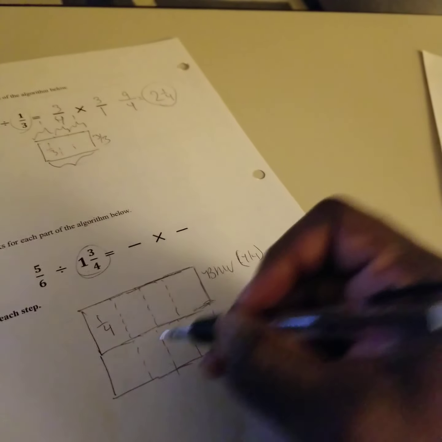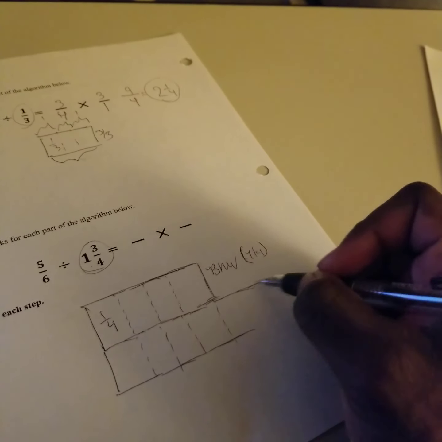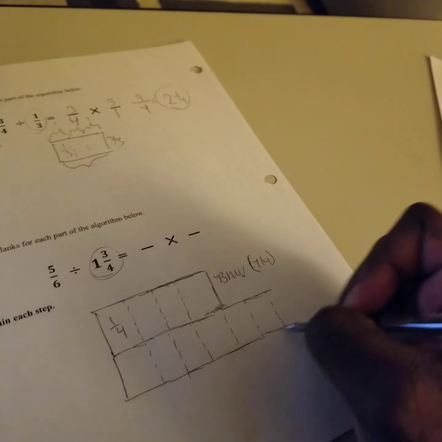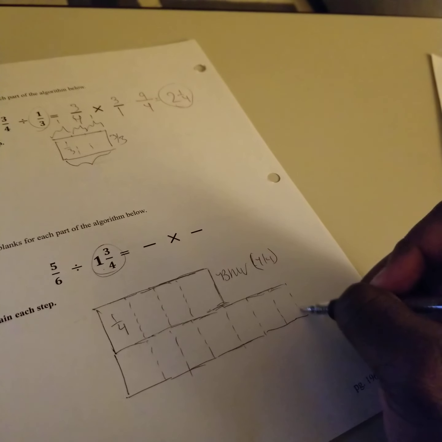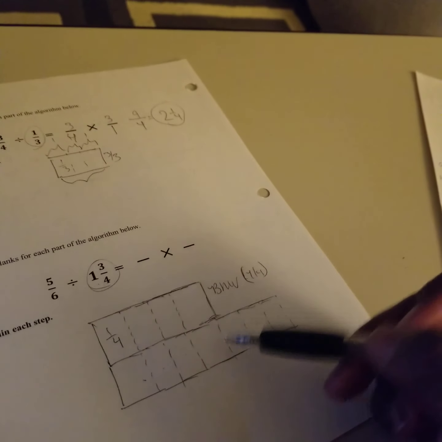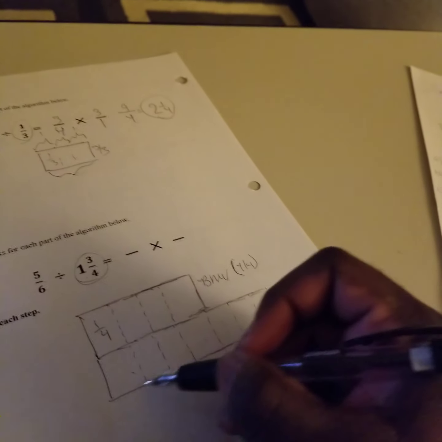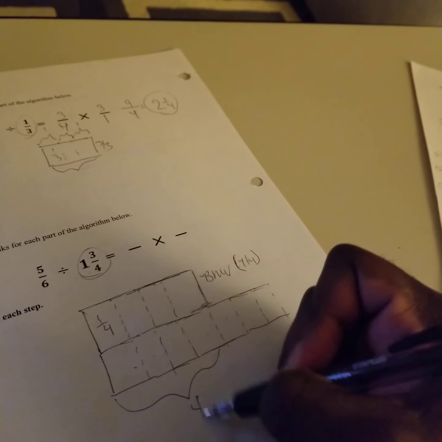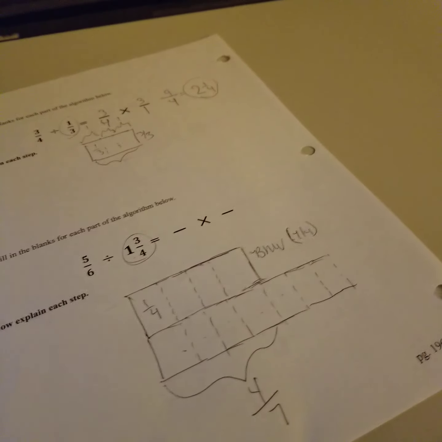So here's our BMU, and we need 3 more 4ths. 1, 2, 3, 4, 5, 6, 7. So only 4 out of the 7 parts will fit.